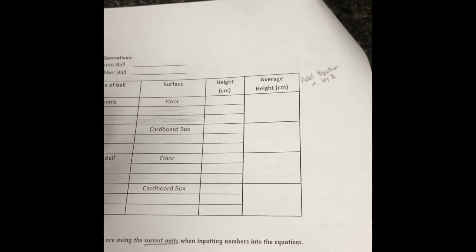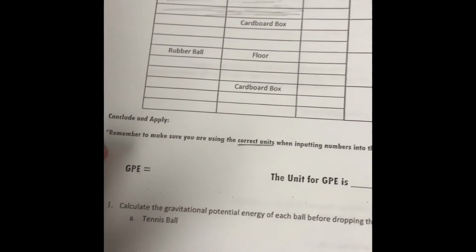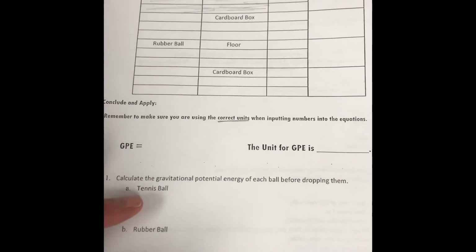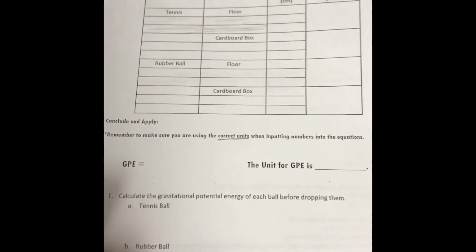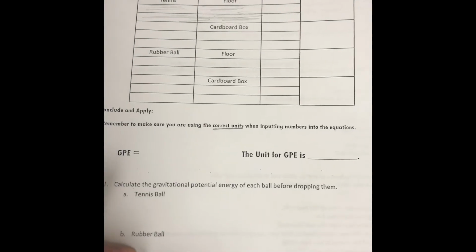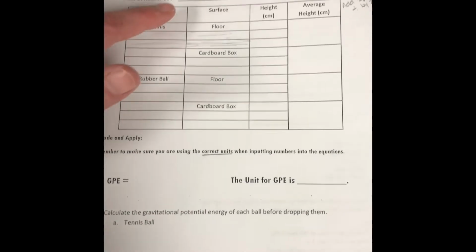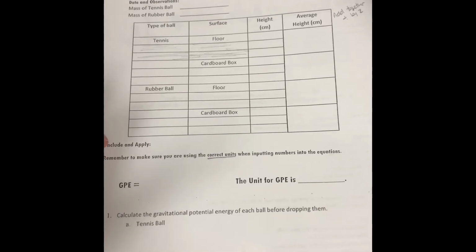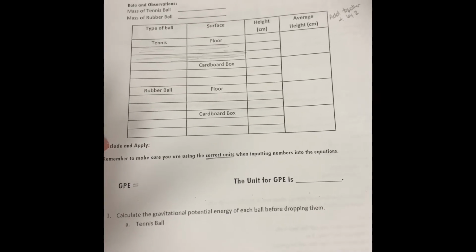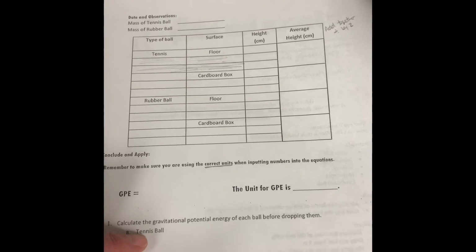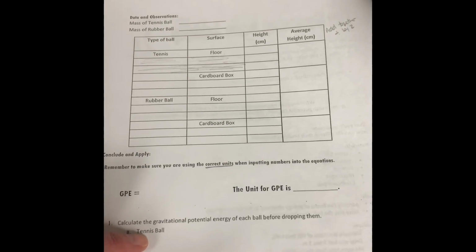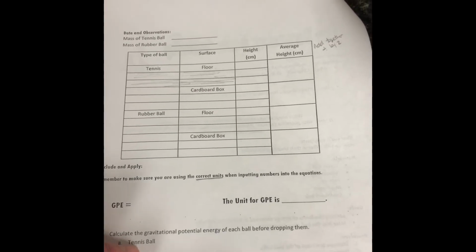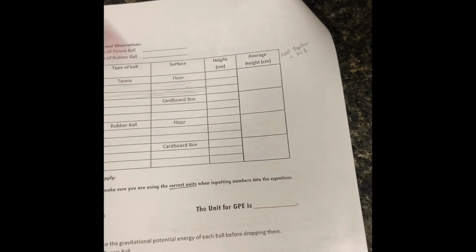We're going to fill this chart in later as we go, but your next step really is to calculate the gravitational potential energy for the tennis ball and for the rubber ball. We're going to be dropping it from the height of 1 meter. You have your mass, and then you should know gravity from our previous activities. So you're going to calculate that gravitational potential energy. Remember, our mass should be in kilograms. Our height should be in meters. And then you should figure out what that unit for gravitational potential energy is.